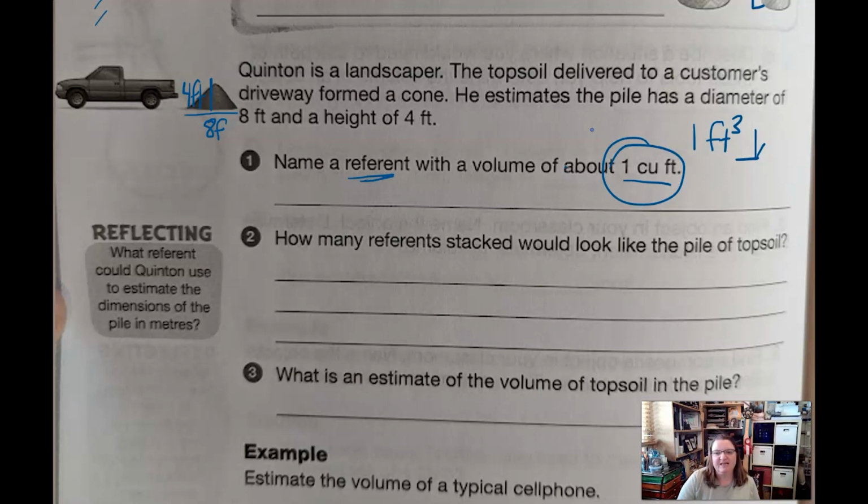How many referents stacked together would look like a pile of topsoil? So you've got a box, and you're going to stack this box. When you think about it, the pile is about 8 feet wide, so you'll have to make a pyramid. You'll make the base of the pyramid however many boxes across to make about 8 feet, and then you start stacking them high. Maybe your boxes are a little bit wider, so you go about 7 boxes by 7 boxes. If it's 8 feet, you might have 8 boxes by 8 boxes.